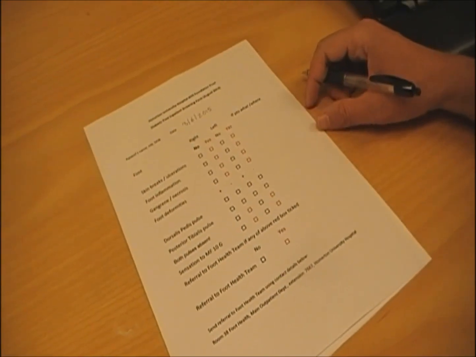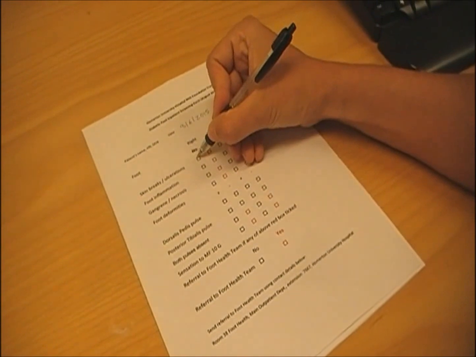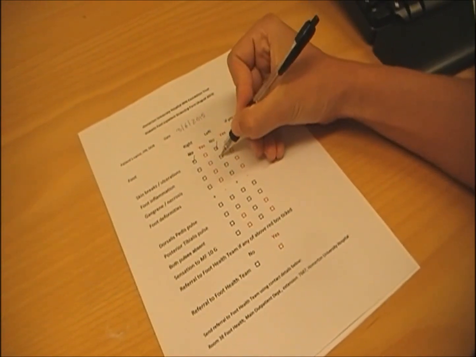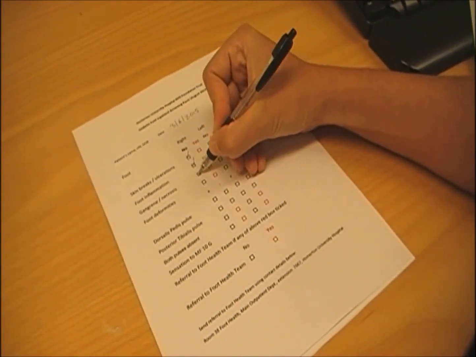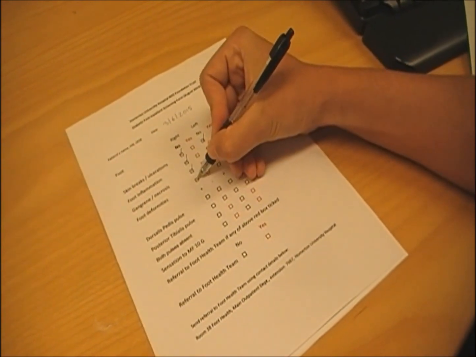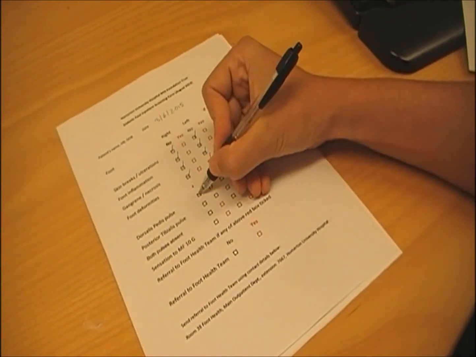Always record your findings, writing down separately the findings for each foot for inspection, circulation, and sensation. Act upon the findings as appropriate.